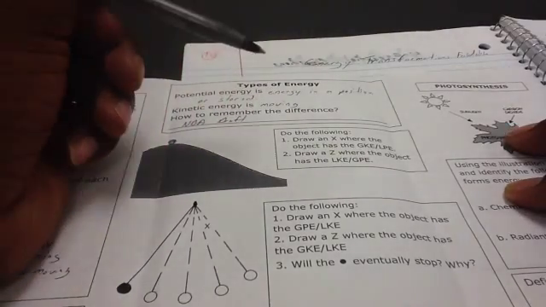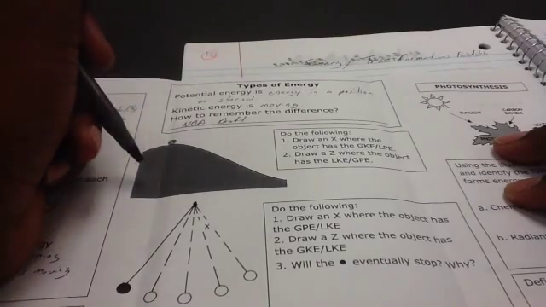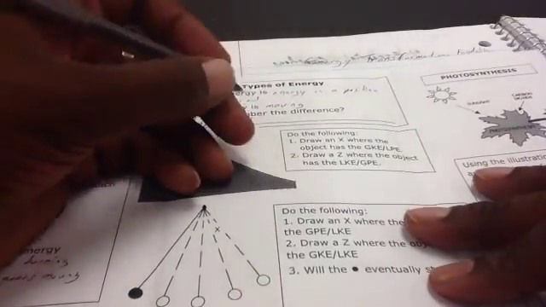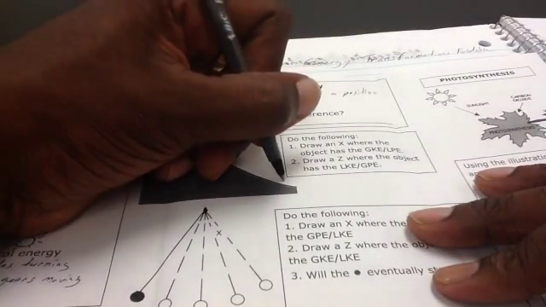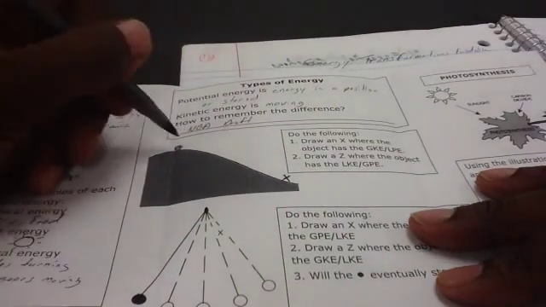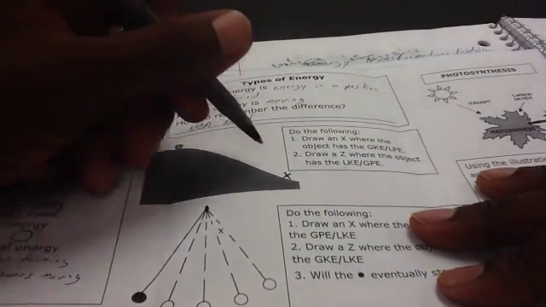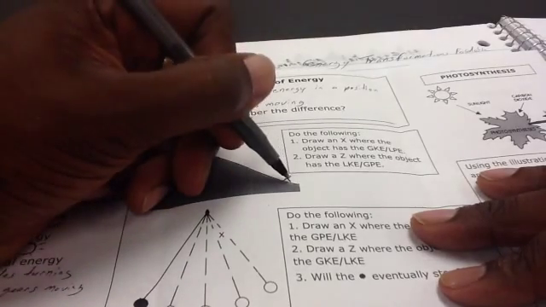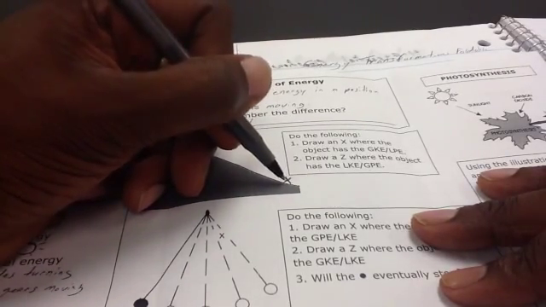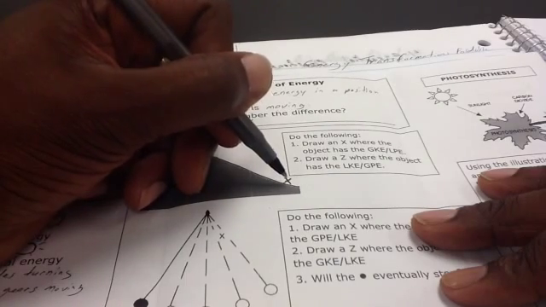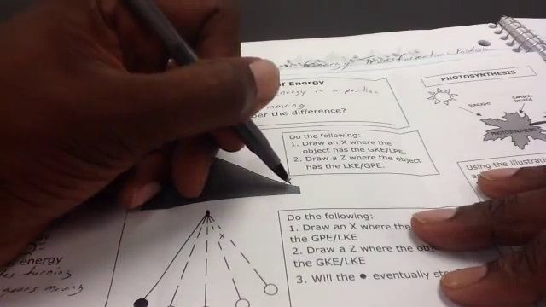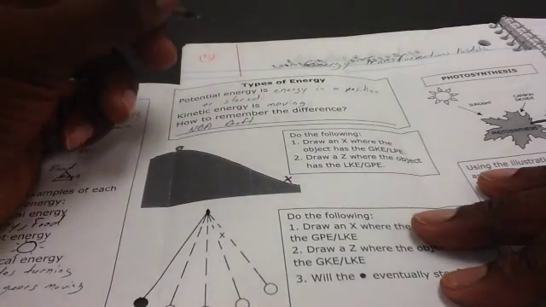All right, so we'll put an X where it has the greatest kinetic energy. That means where is this object moving the fastest? That's the greatest kinetic energy. So that would be right here. The higher it is up here, the more potential it has to gain speed. So the lower it is, the less potential it has. So this is going to be your greatest kinetic, the fastest moving. It's also going to be your least potential because it's moving so fast and it's at a lower point. Now the potential to gain much more speed.